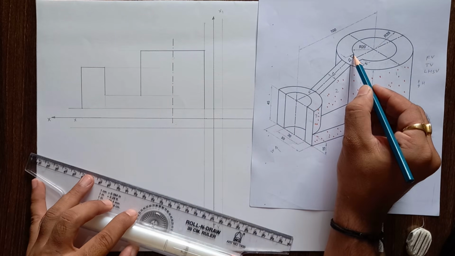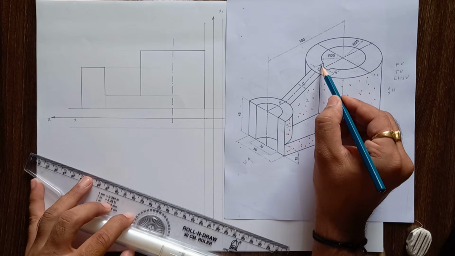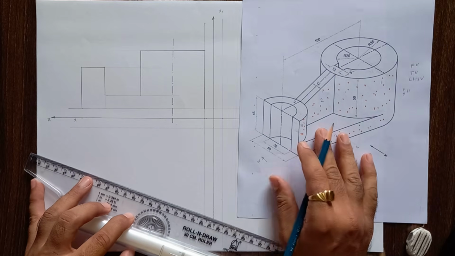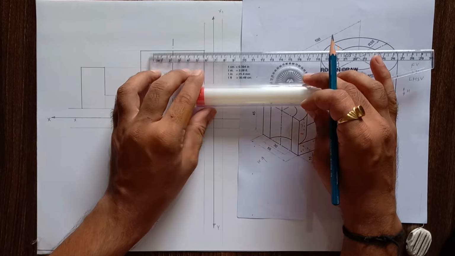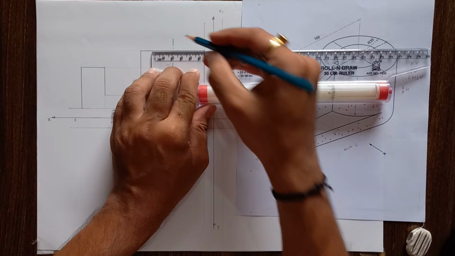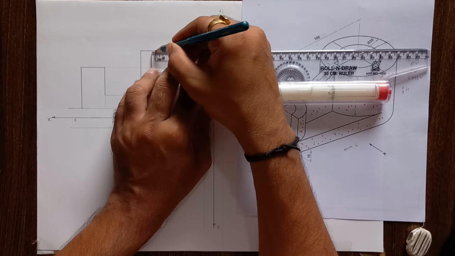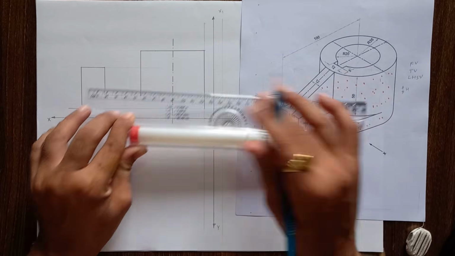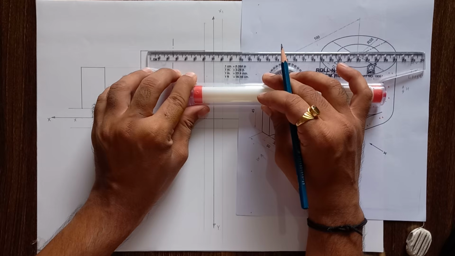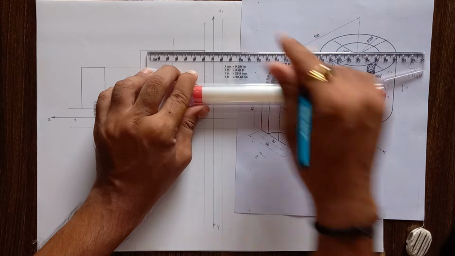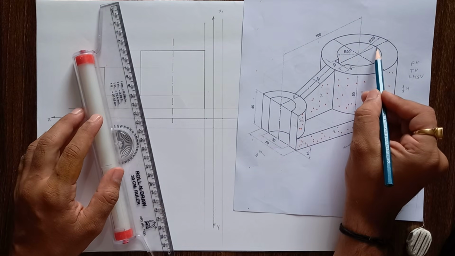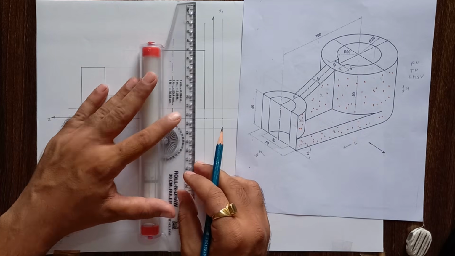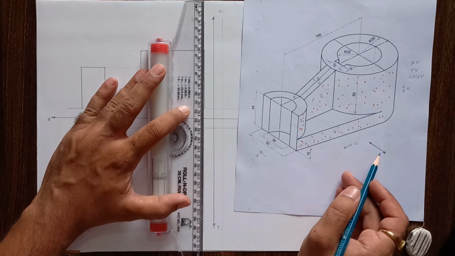Now friends, this small line is invisible in the front view. So first we'll draw the 20 mm distance along the left side and right side, and the keyway, its length is 5 mm. So all these lines, line number 1, line 2, line 3, are invisible from the front side.